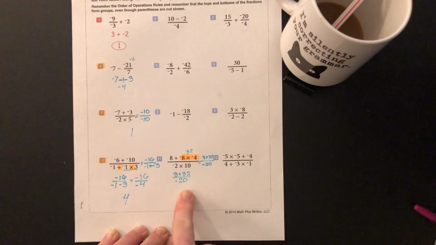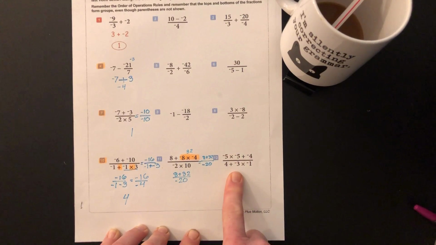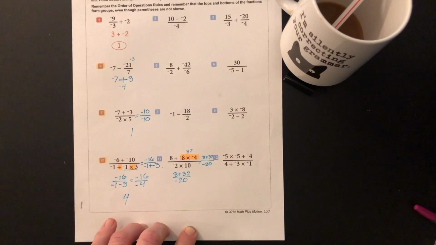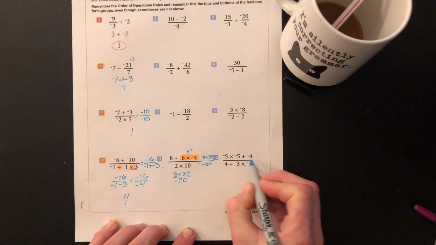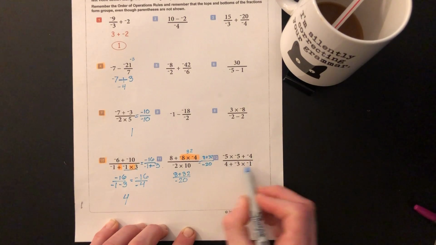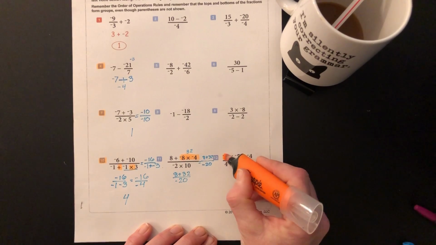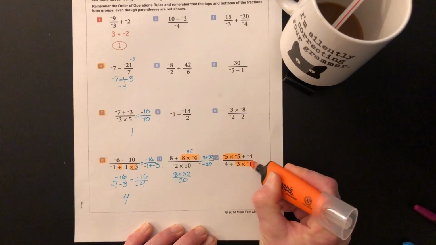Just so you know, this is not finished, so make sure you can finish this. And then I'll get you started on this. I'll do just the first step, and then you finish it. This has more steps than this one. So when I look here, I've got multiplication and addition, and same down here. And since multiplication comes before addition, that's what I will always do first on both of those.